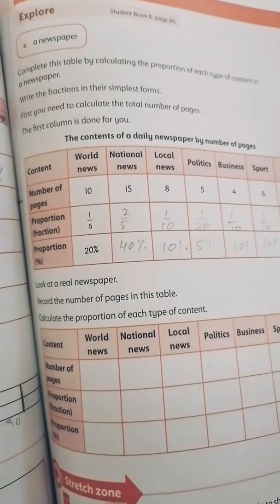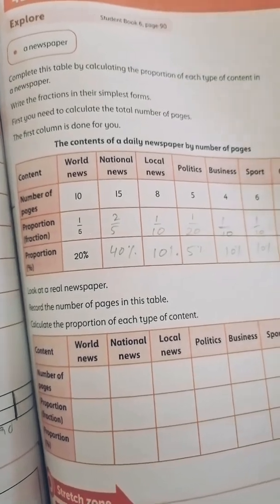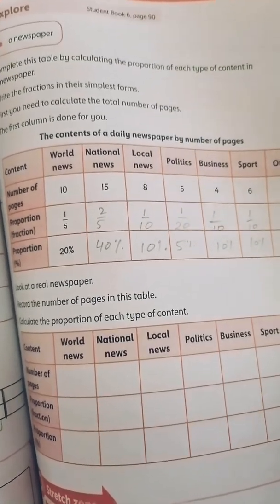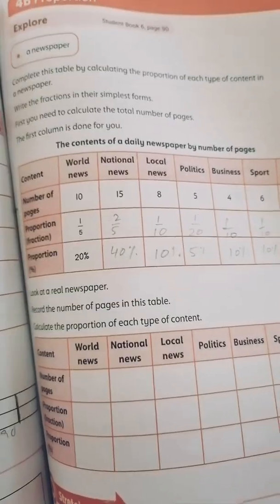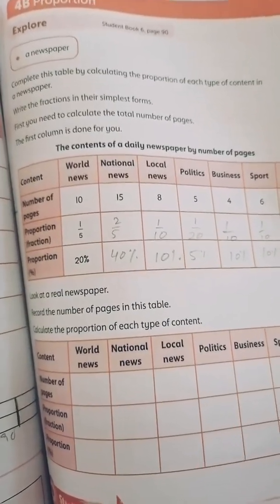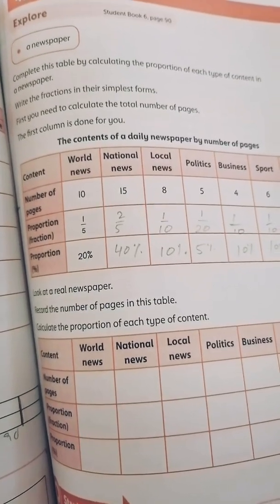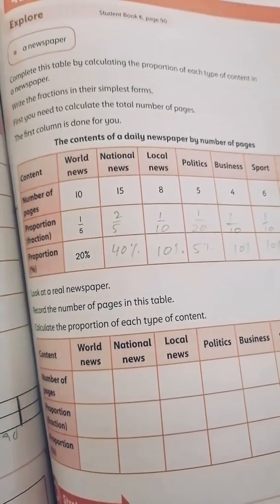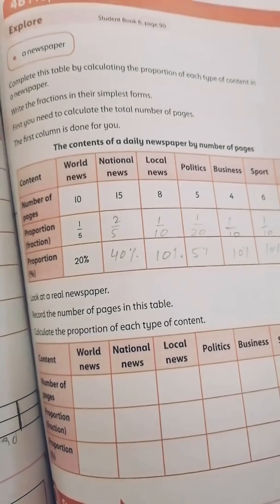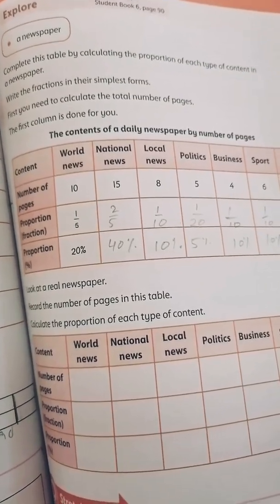This one: complete this table by calculating the proportion of each type of content in a newspaper. Write the fractions in their simplest forms. First, you need to calculate the total number of pages. The first column is done for you. The contents of a daily newspaper by number of pages.